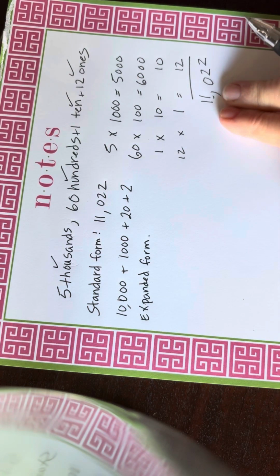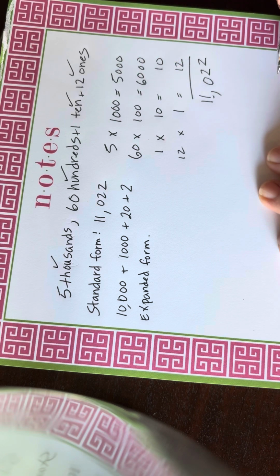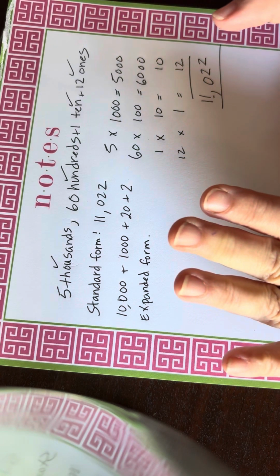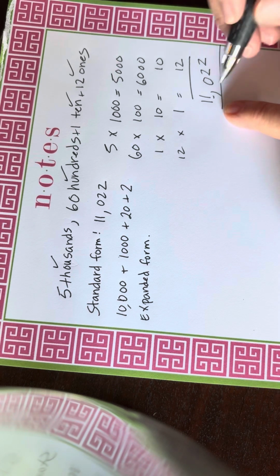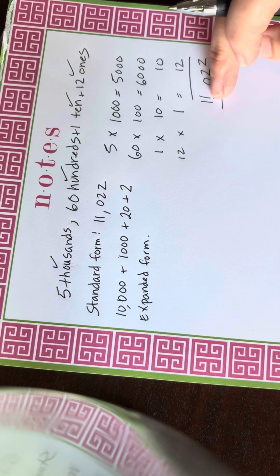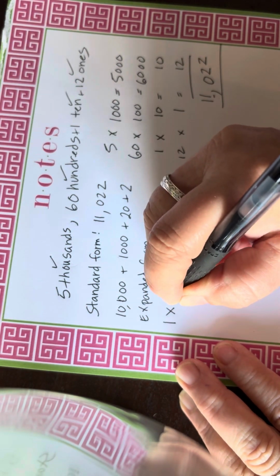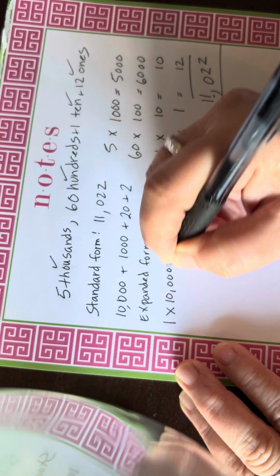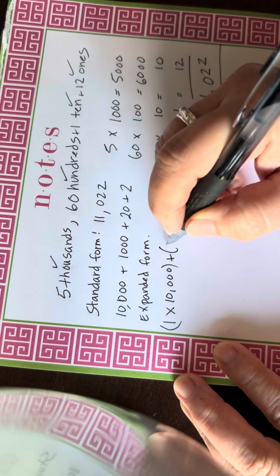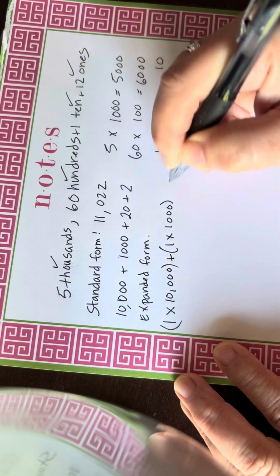Lastly, I need to do the expanded form with multiplication. And this is where, once again, I'm looking at my place value. But now I'm making sure that I look at my standard form in order to come up with my place value. So look at this. This is my 10,000s. So how many groups of 10,000 do I have? I have one group of 10,000. Plus, I have one group of 1,000.